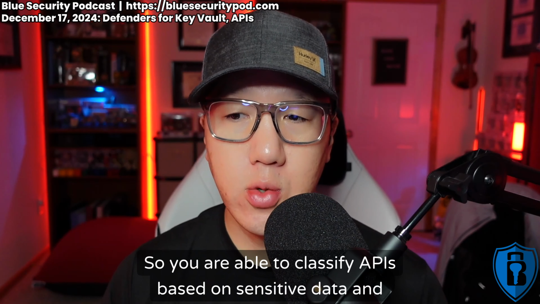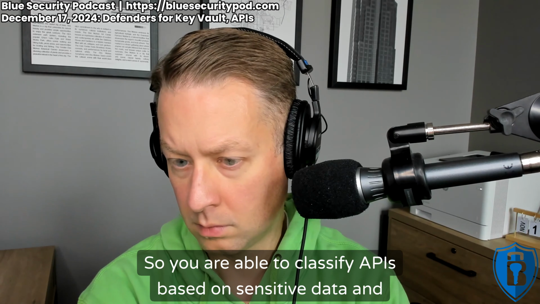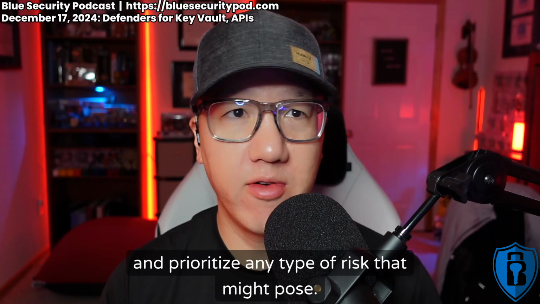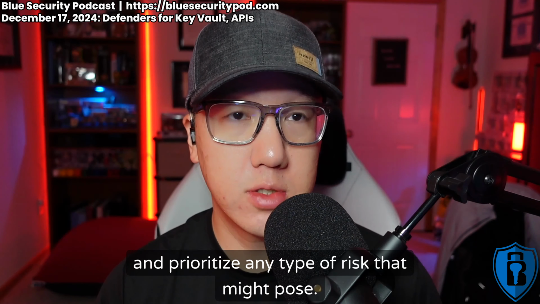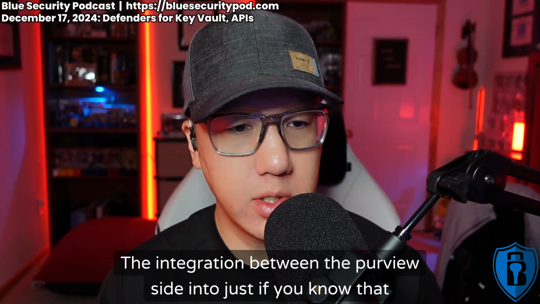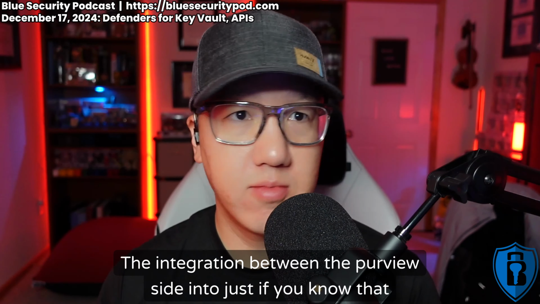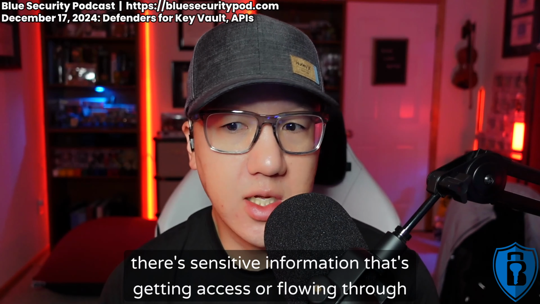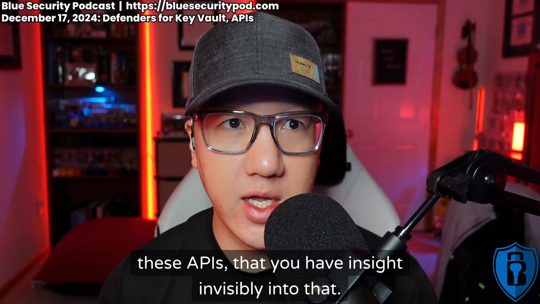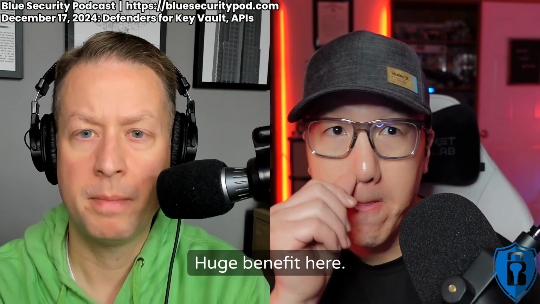So you are able to classify APIs based on sensitive data and prioritize any risk that might pose. And so I think that's huge. The integration between the Purview side, if you know that there's sensitive information flowing through these APIs, that you have insight and visibility into that. Yeah, I agree. Huge benefit here.